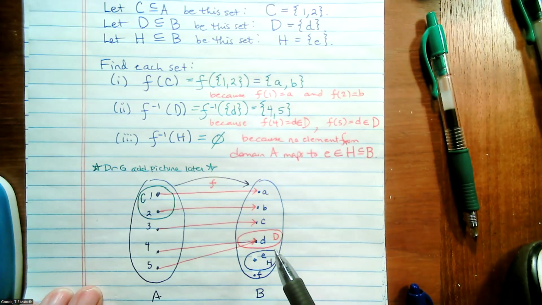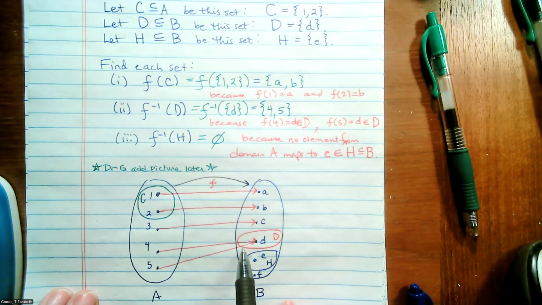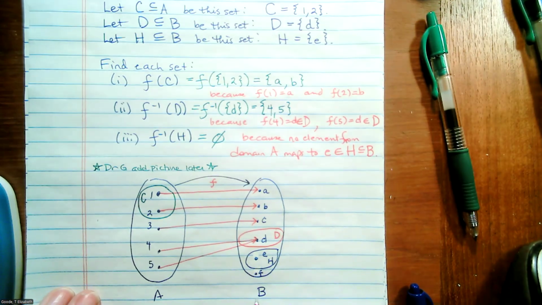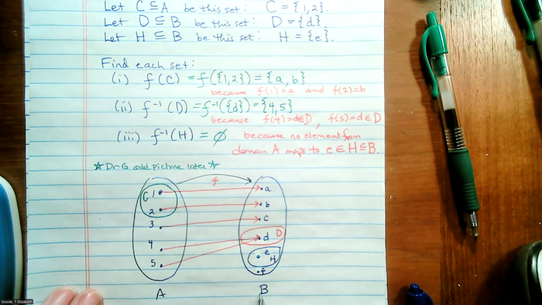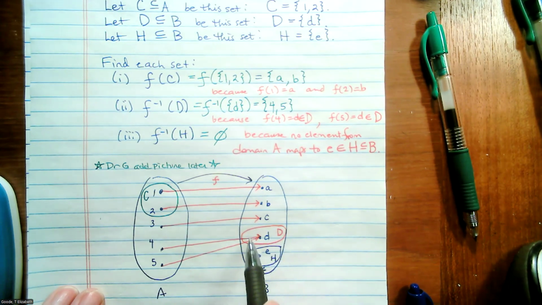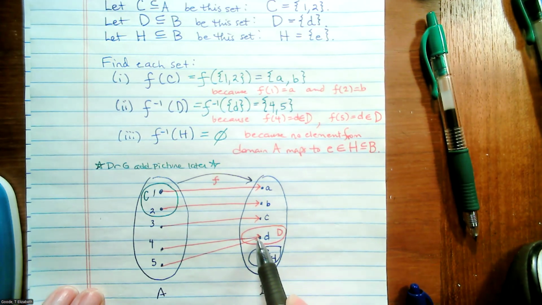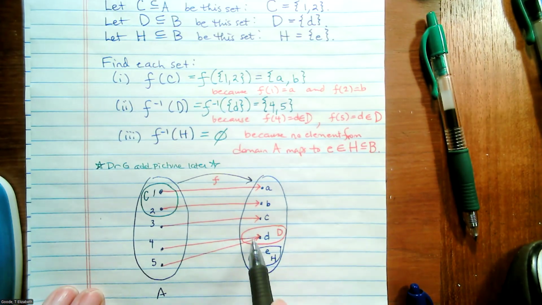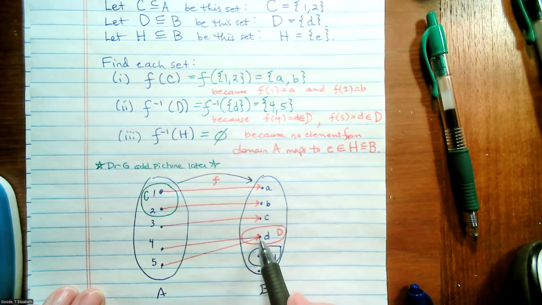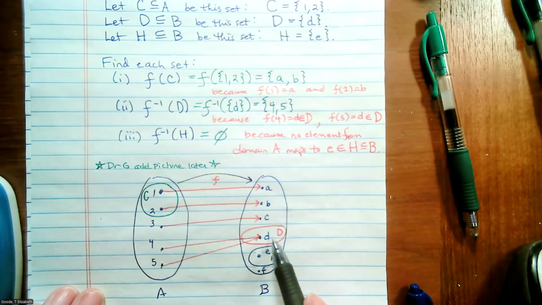Similarly, if we want to look at the inverse image of a subset like D of the codomain B, well, here's D, and we're tracing backwards. Two arrows mapped into set D because there were two elements, namely 4 and 5, that mapped into D. D is just a singleton set, but it doesn't have to be. We can look at the inverse image of a larger subset.